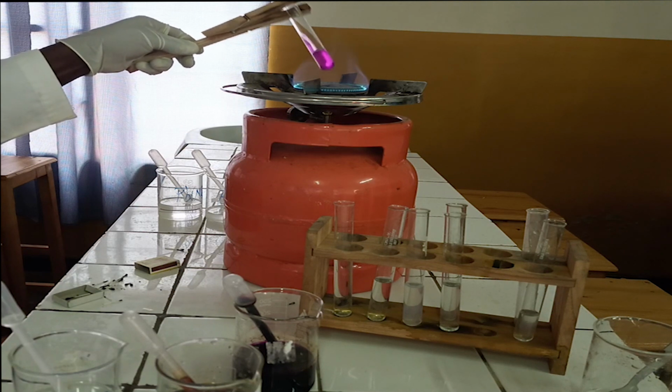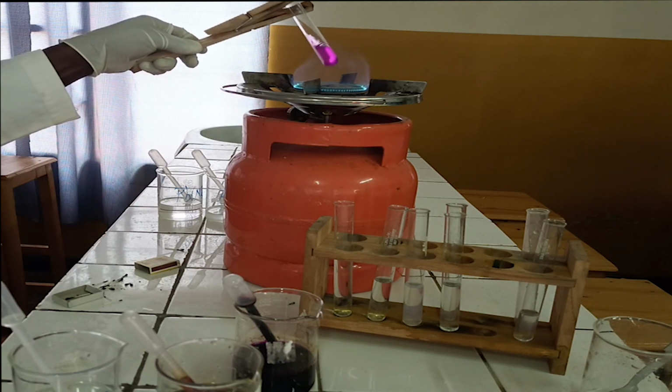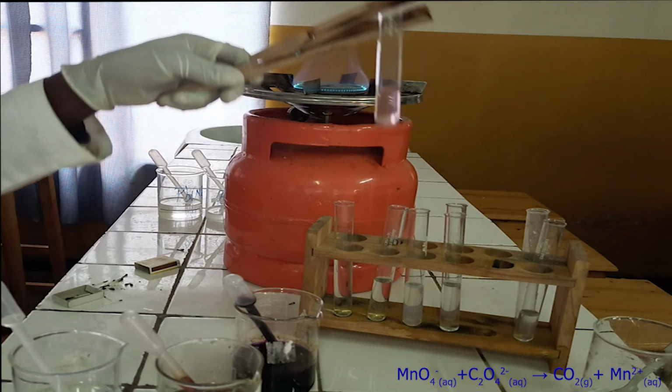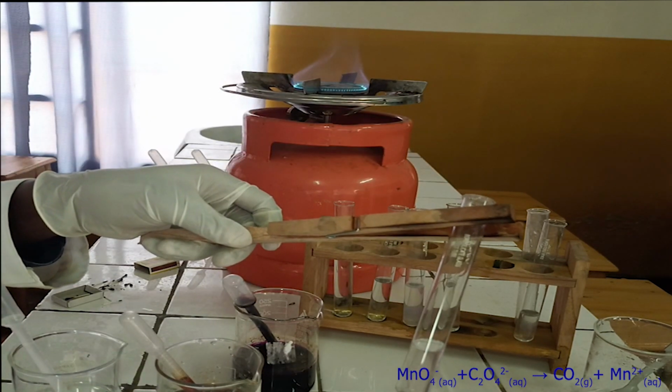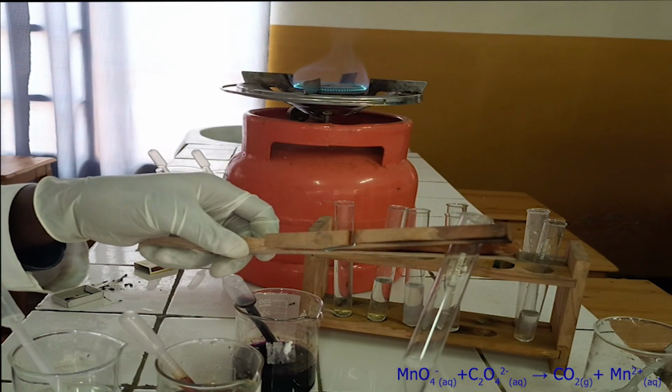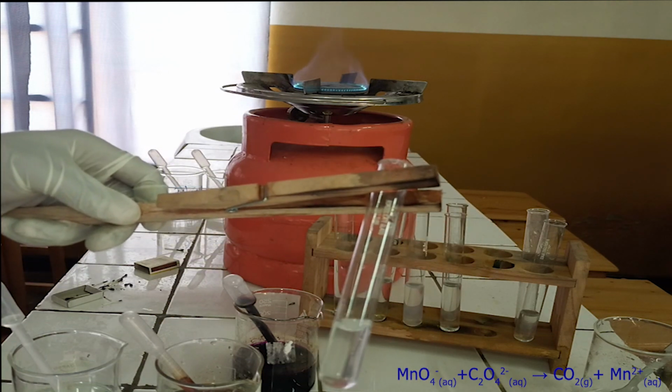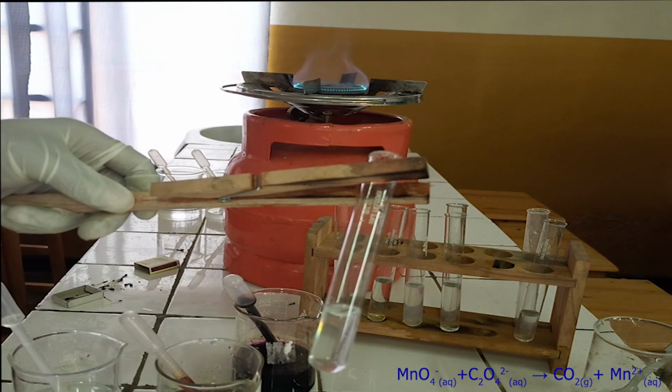As you see, on heating, acidified potassium permanganate solution reacts with oxalate ion. During reaction, purple color of potassium permanganate solution turns colorless. Below, there is the ionic equation for this reaction.